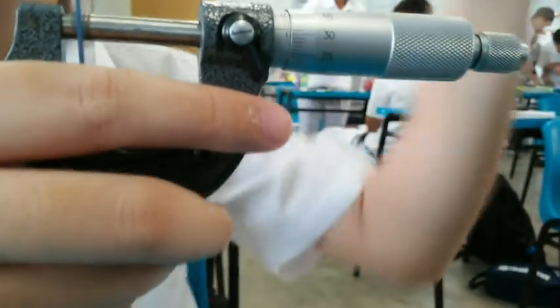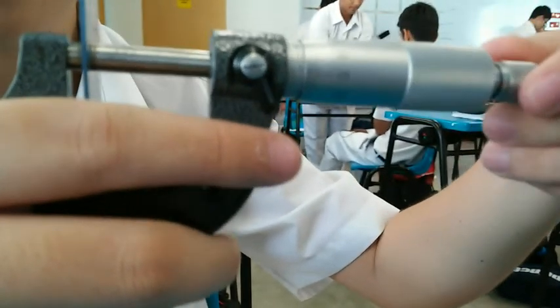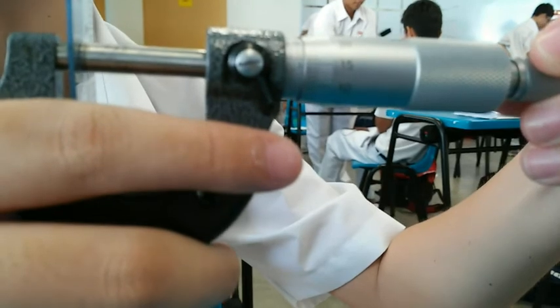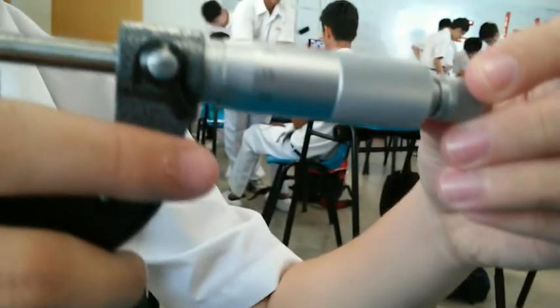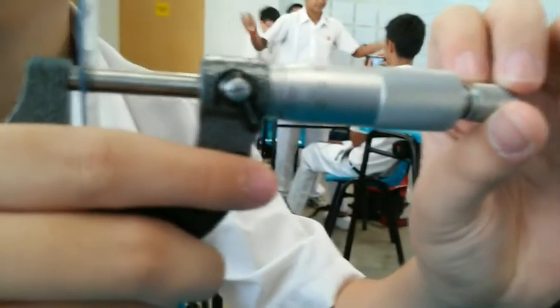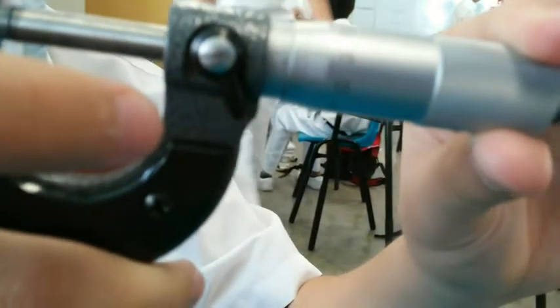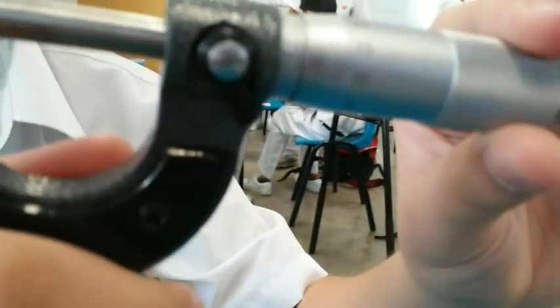Then, look at the barrel with markings like a ruler and count the number of lines you see. Each line interval represents 0.05 centimeters. Then, look at the smaller barrel and see which line corresponds to the horizontal line on the main barrel. Each line interval represents 0.001 centimeters. Add both values to get the thickness of the object.